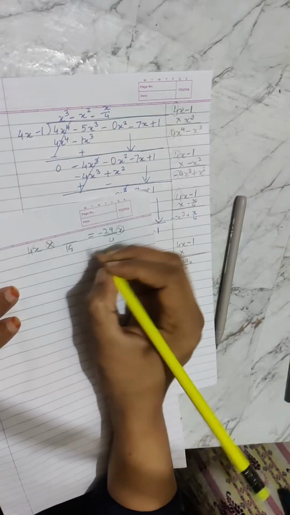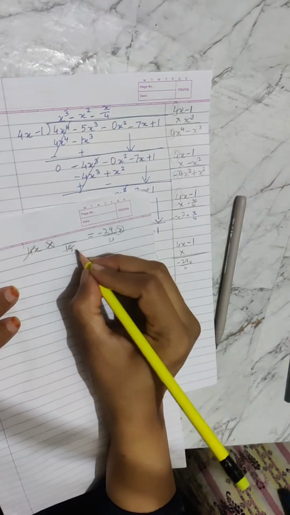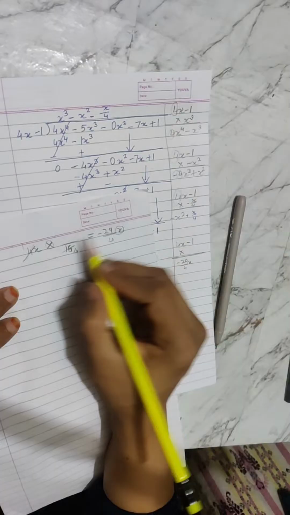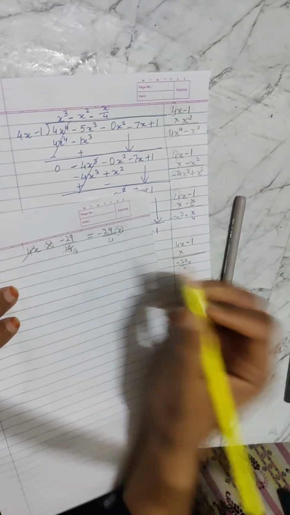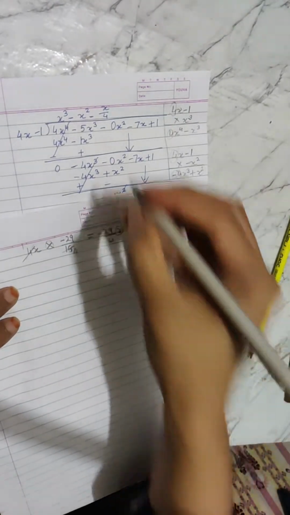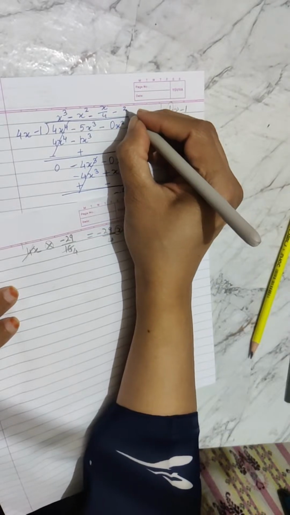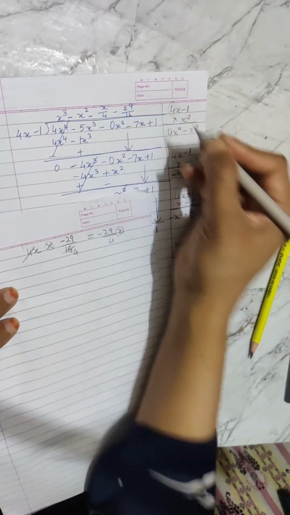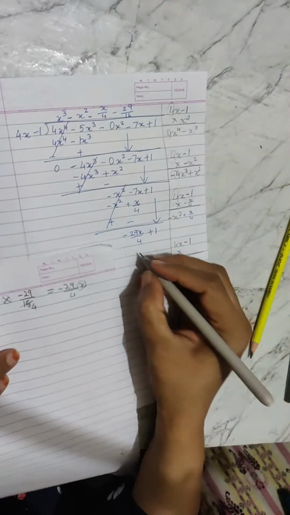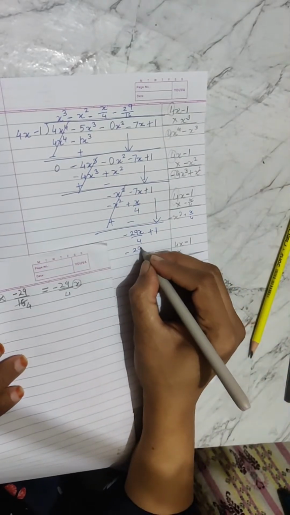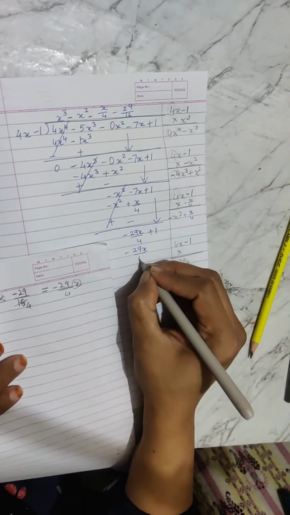So I will take a 16. 4 1s are 4, 4 4s are 16, and on top I need 29. So what do I have to multiply by? Minus 29 upon 16. So I will get minus 29x upon 4.